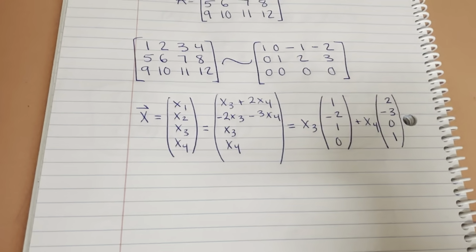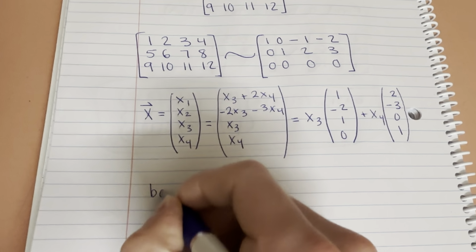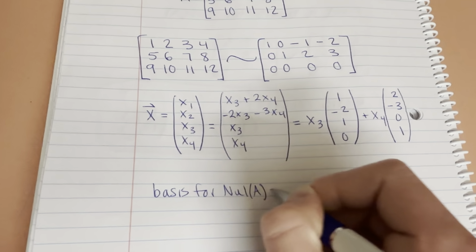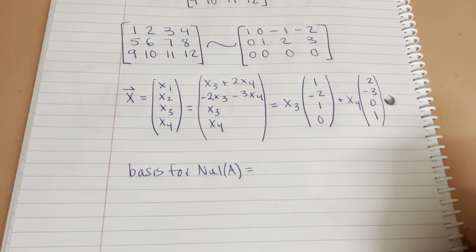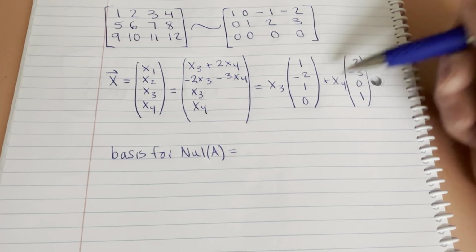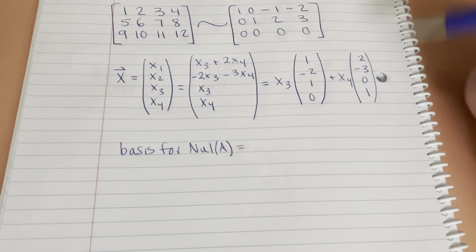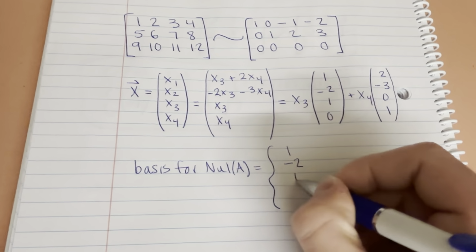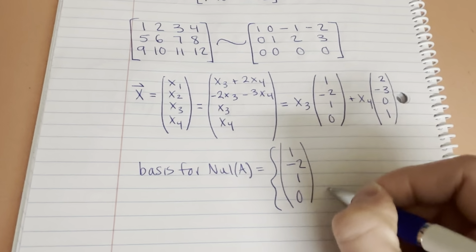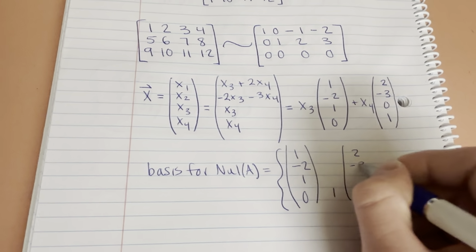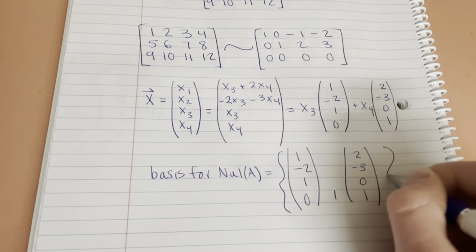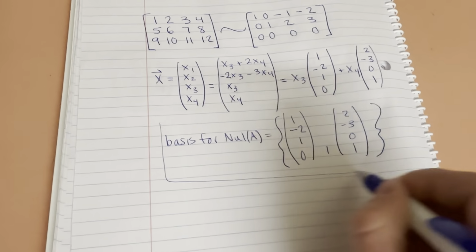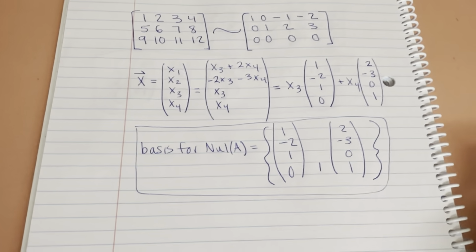And now, to find our answer, the basis for the null space of A would be these two vectors right there. So it would be 1, -2, 1, 0, and 2, -3, 0, 1. So this would be our answer for the basis for the null space of A.